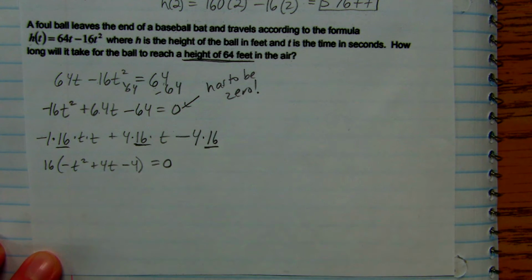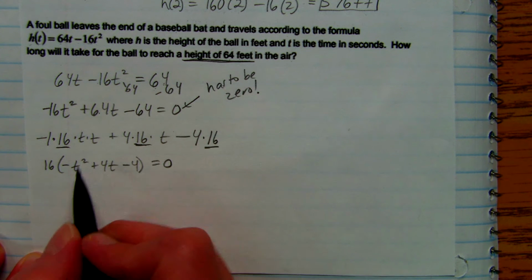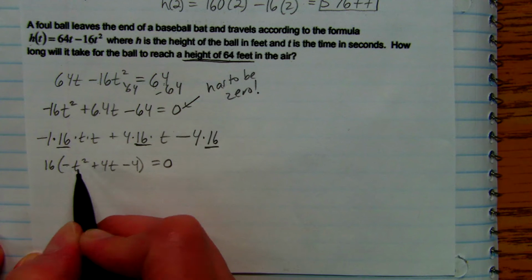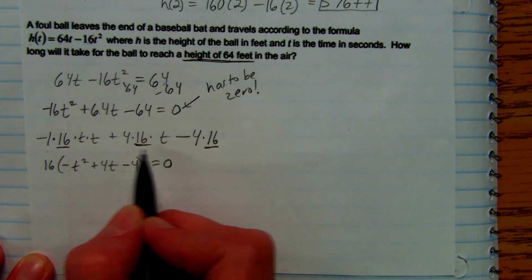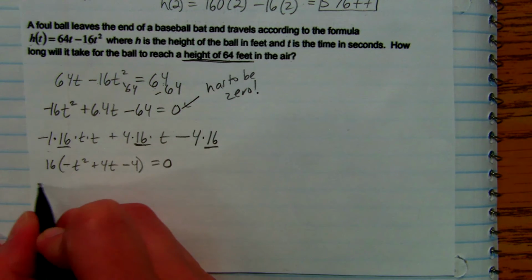Now the other problem that I see is in order to factor this using the x and the method that we're used to, I cannot have a negative here. So there's this cool thing where I could just take a negative 1 out of all the terms. So what I'm going to do is I'm going to put the negative out here on the 16.